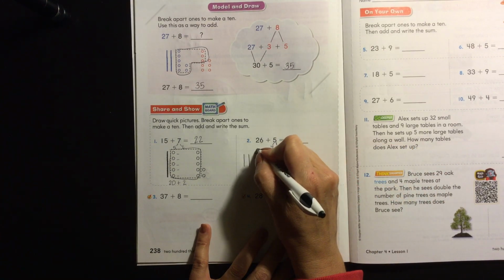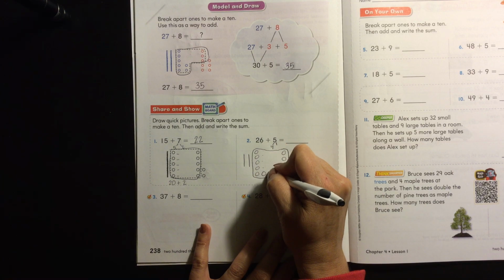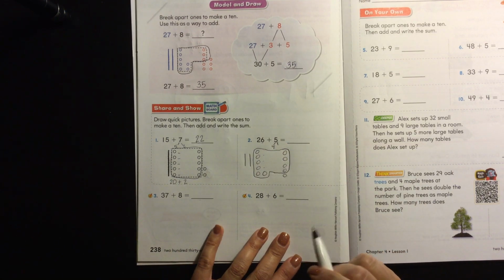to combine them with the 6 ones from 26. Go ahead and pause the video and do that.